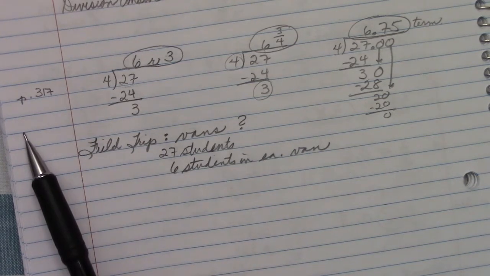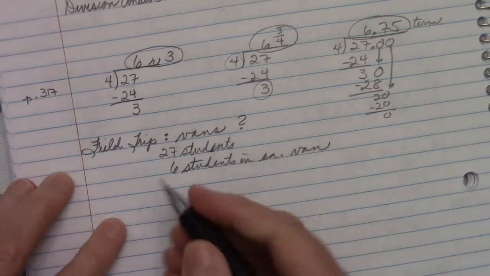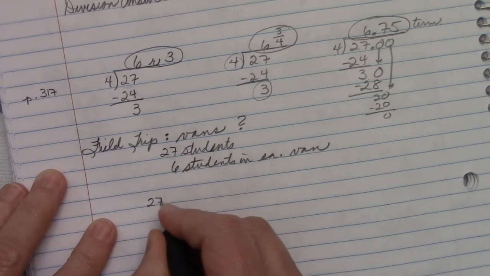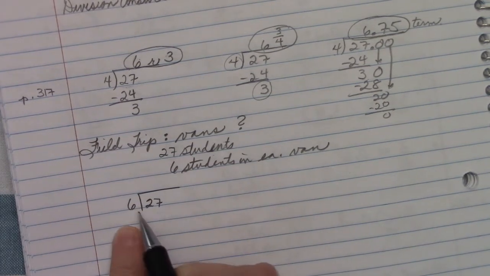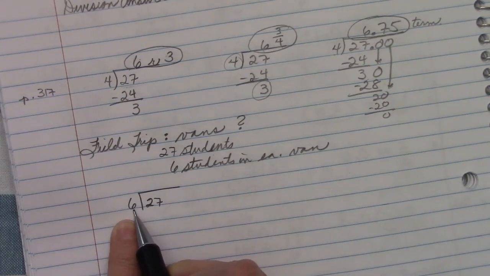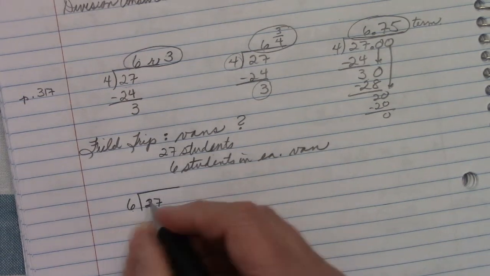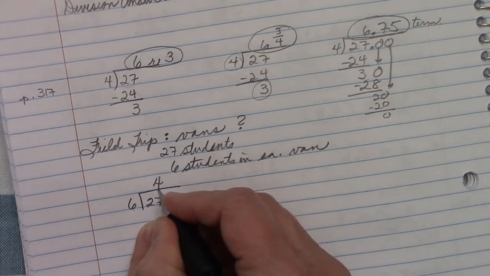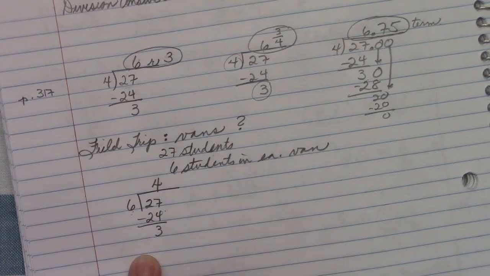This represents, well, actually this is a different problem. I kind of messed up here. Let's do it this way. Let's go 27 and divide that by 6. The 27 represents the total number of passengers. The 6 represents how many of those passengers will fit in each van. I've got the 6 here instead of up there. So if we do this, now we're going to wind up with 4. That's 24, with our 3 left over.